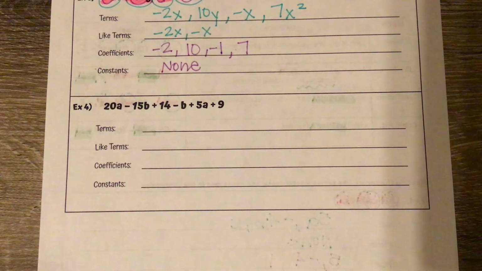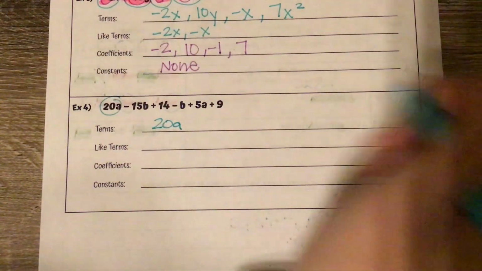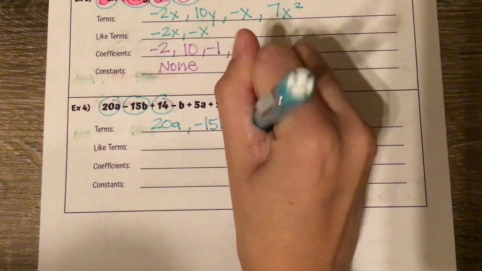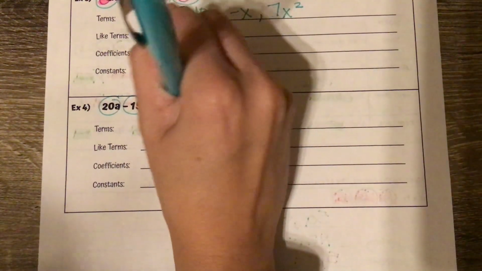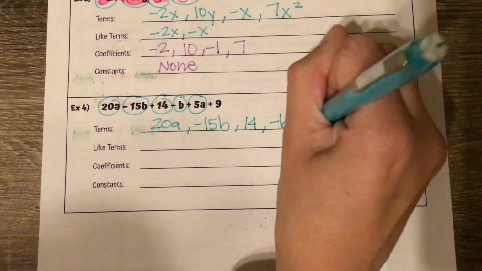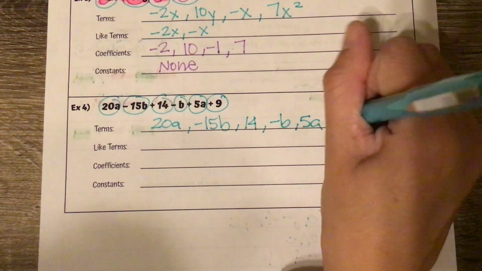And the last one, we have 20a, we have -15b, we have +14, we have -b, we have +5a, we have +9.